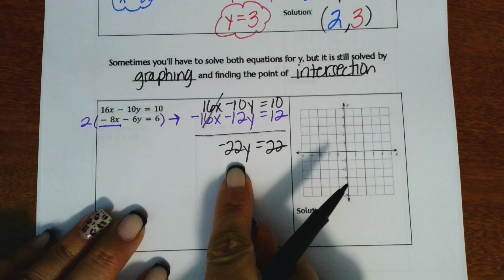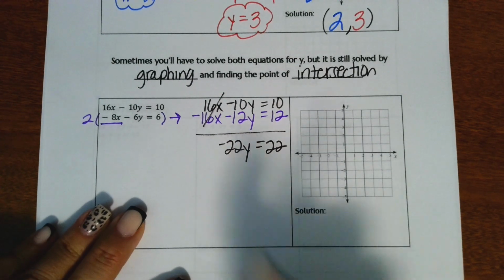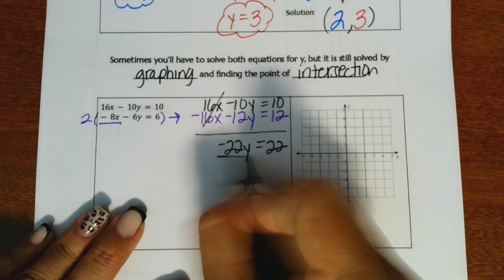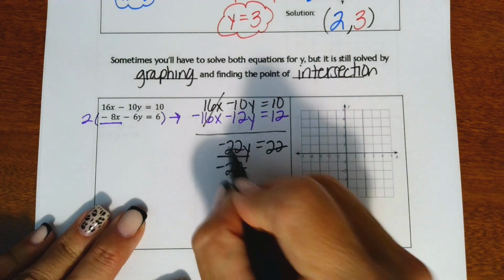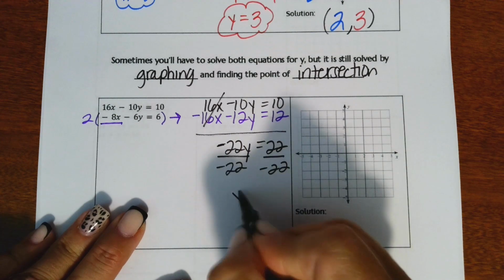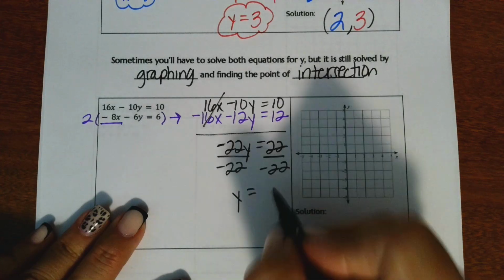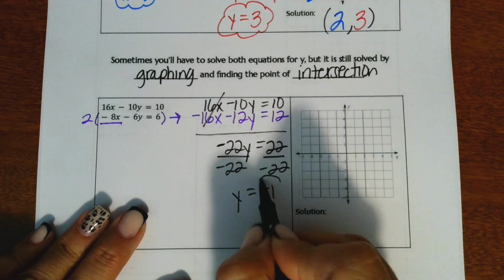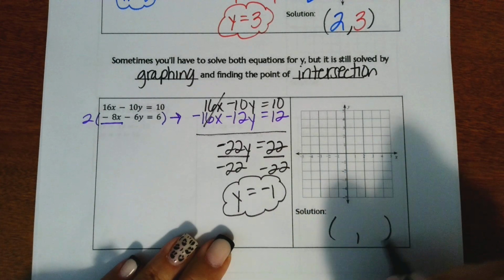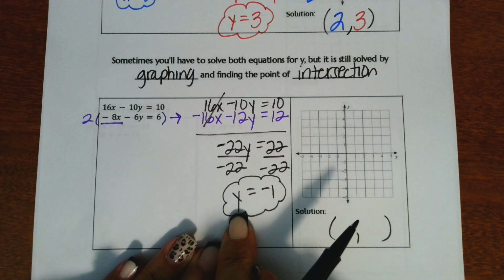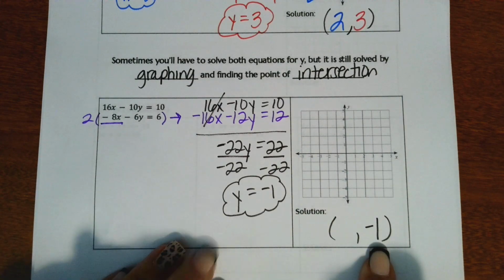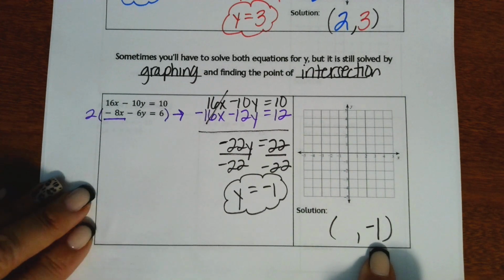Man, they sure have given me some nice numbers for this first lesson. So my last step right here is I'm going to divide everything by negative. Remember, it's a negative 22 we're dividing by. Negative 22. And when you divide that, you find out that the y value is negative 1. So when you go write your solution, be very careful because the first value you found is y. So your negative 1 has to go in the y spot. So be very careful about that.